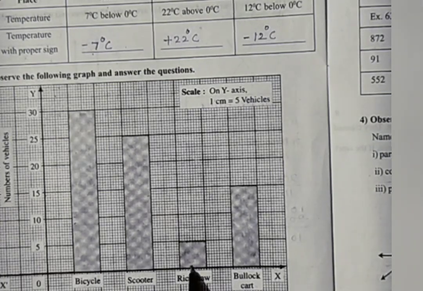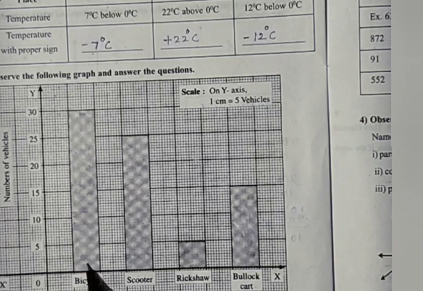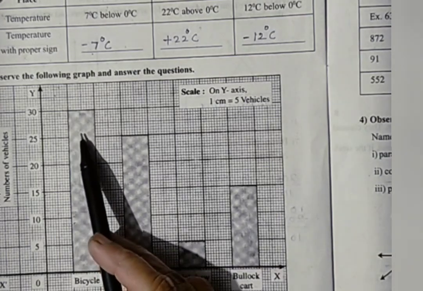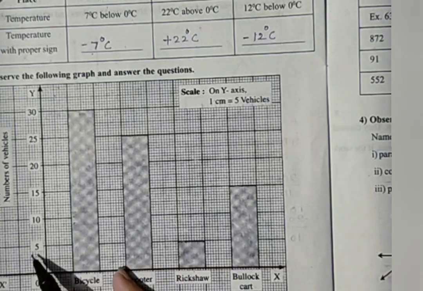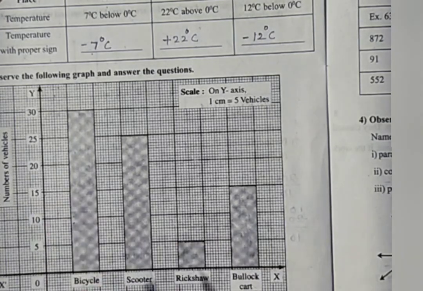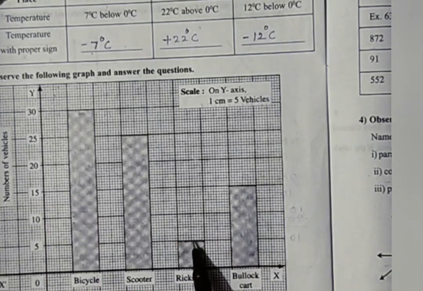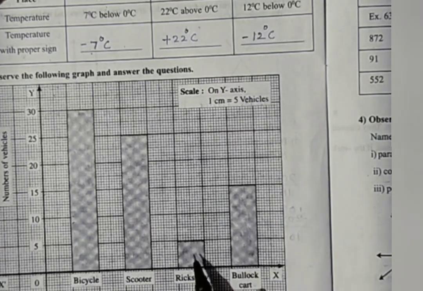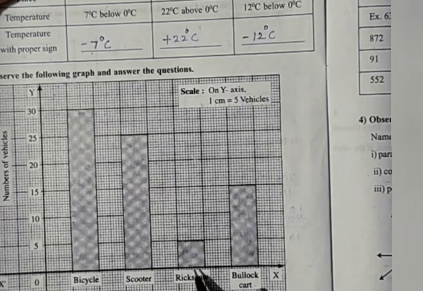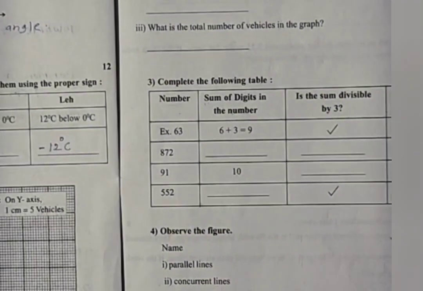The minimum height of bar is rickshaw, because the height of the bar shows the number of vehicles. The number of rickshaws is 5. So the lowest number of vehicles is rickshaw.